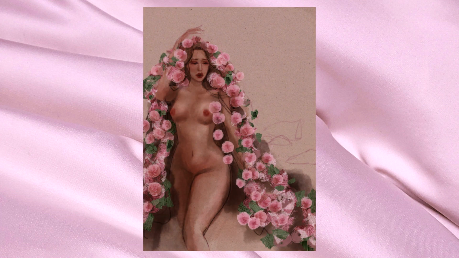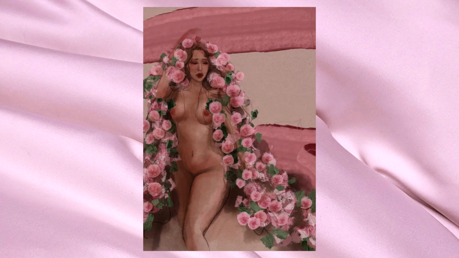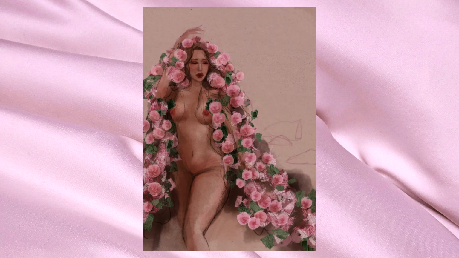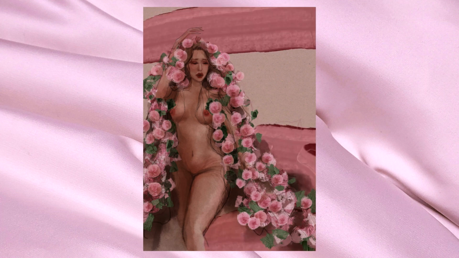I definitely wanted to add the flower garland even without the water, and by doing that I actually discovered this simple way of drawing peonies, which I showed in chapter 1 of this video. I used this technique to paint the flowers in the foreground of this artwork.